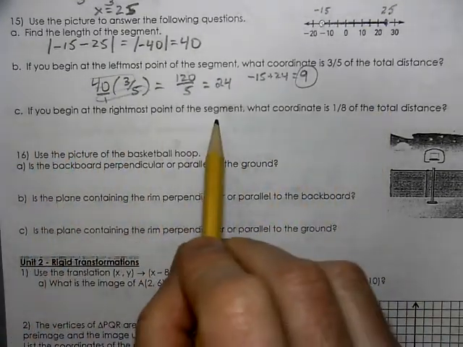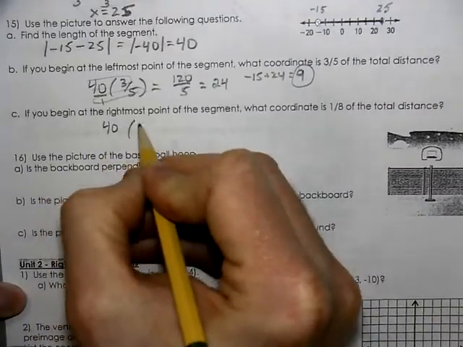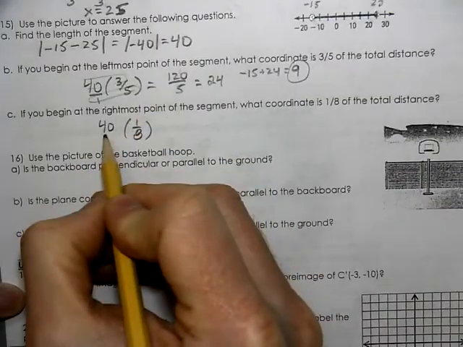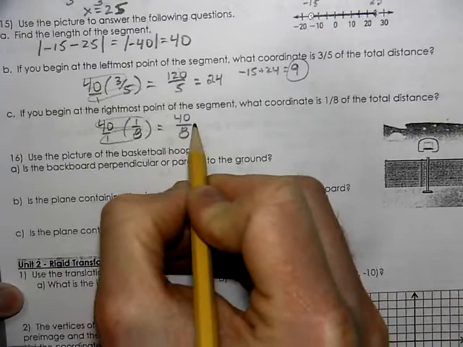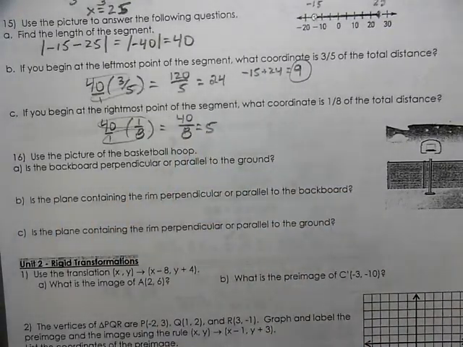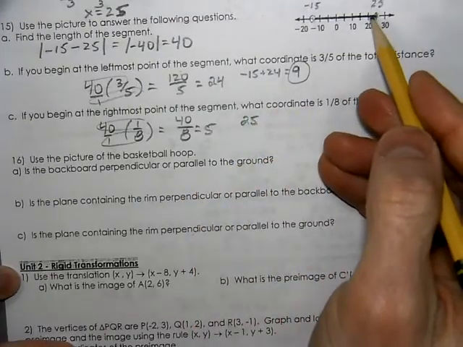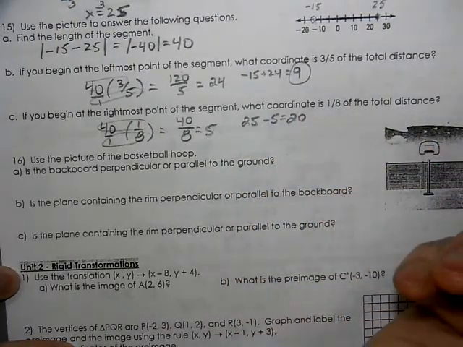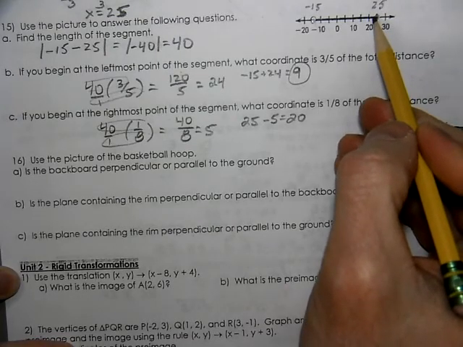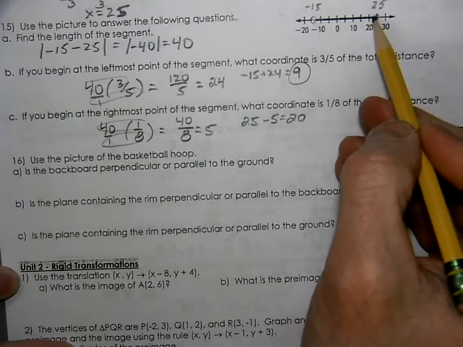If you begin at the rightmost point, which coordinate is 1/8 of that total distance? Well, start out with 40, multiply by 1/8. You'll probably want to put this as a fraction and multiply straight across. So 1/8 is a length of 5. 5's not your answer. So we're going to start at the 25, and this time we're going to the left. So we're taking 5 away. We should land at 20. And if you look at the graph of that, 5 to the left of the rightmost point is 20.